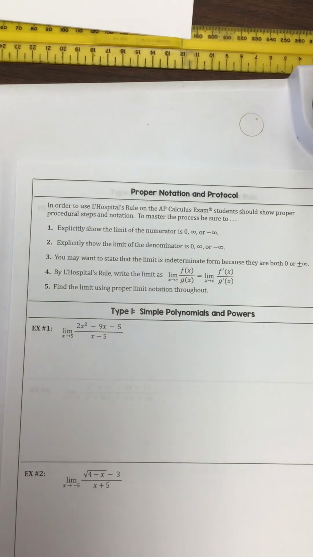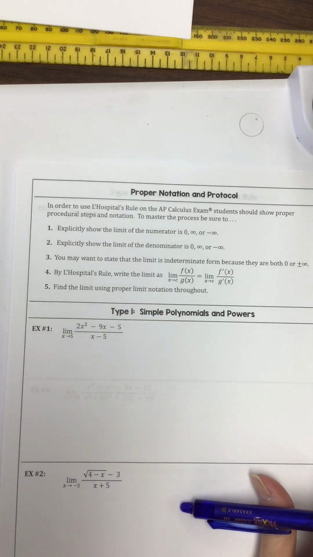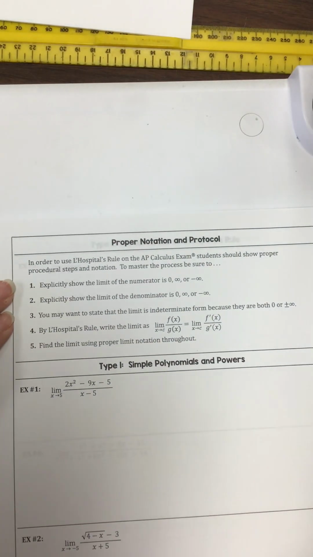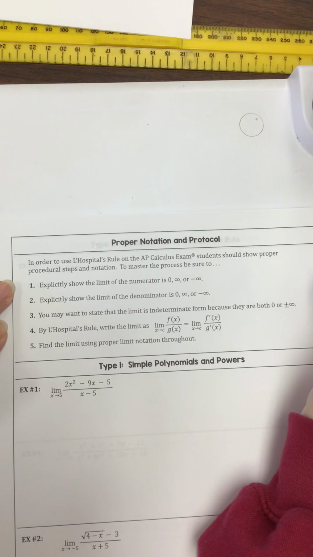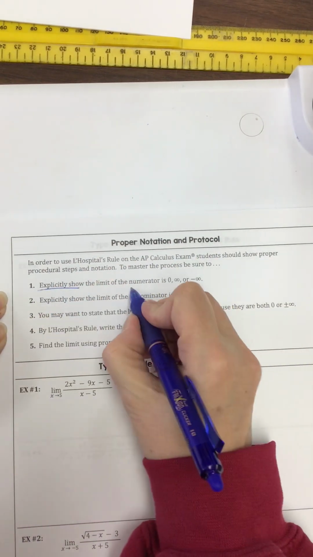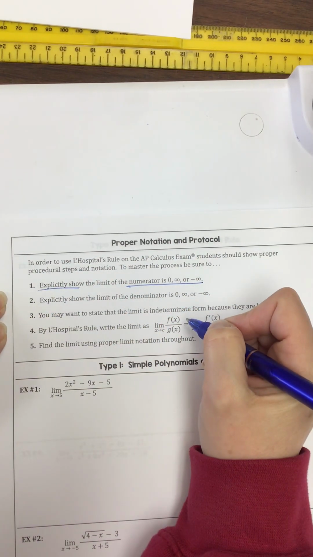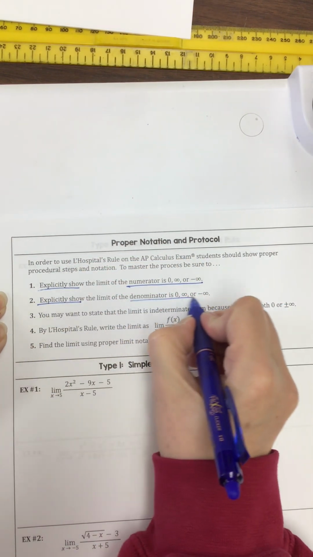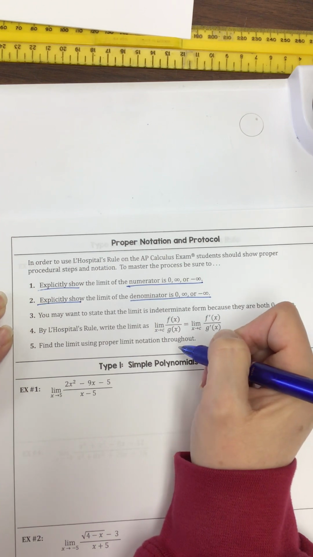It is super important that you use proper notation when you're using L'Hopital's rule, and you state explicitly the conditions are met. Okay? In order for L'Hopital's rule to be used on an AP Calc test, students should show proper procedural steps and notations. Explicitly show that the numerator is 0, infinity, or negative infinity. Explicitly show that the denominator is 0, infinity, or negative infinity.